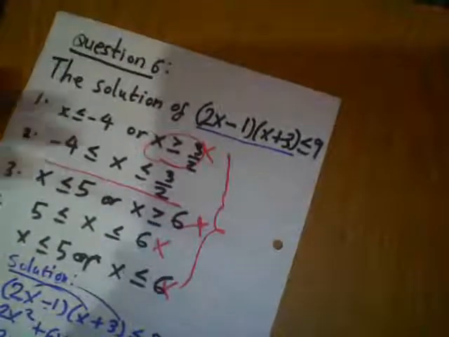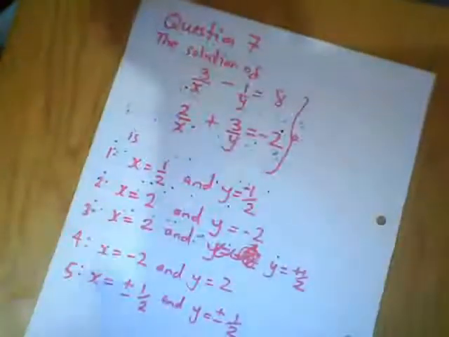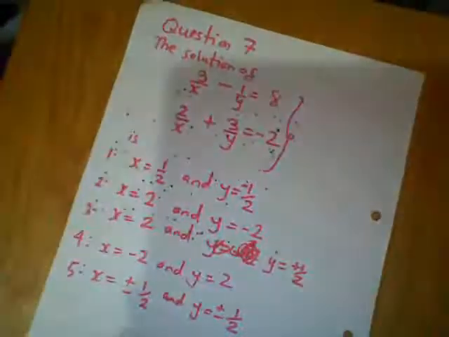Question 6 is done, option 2. Now we go to question 7. Question 7 says this one right here: solve for x and y.